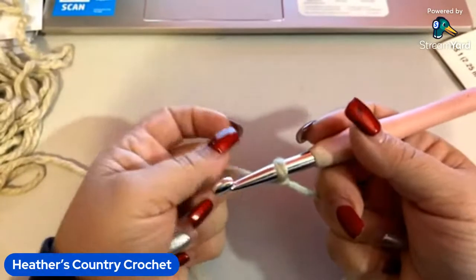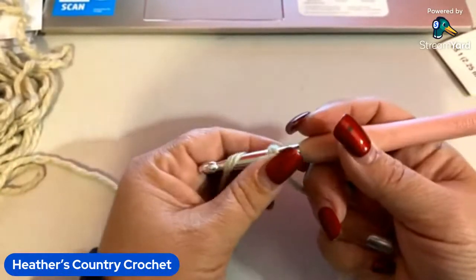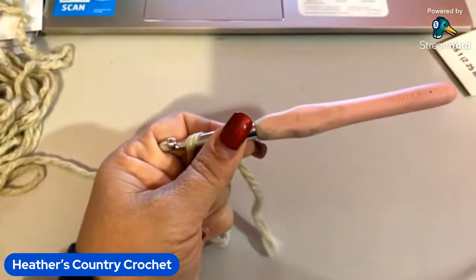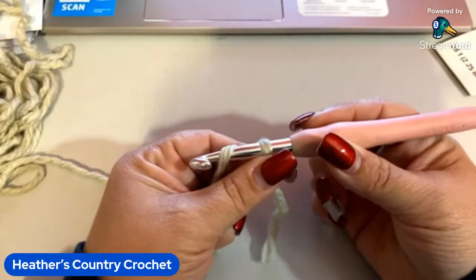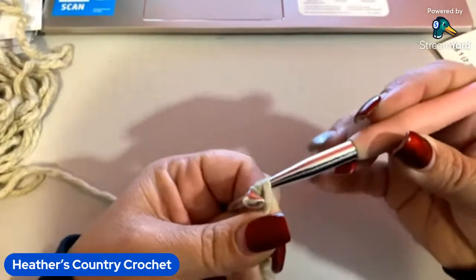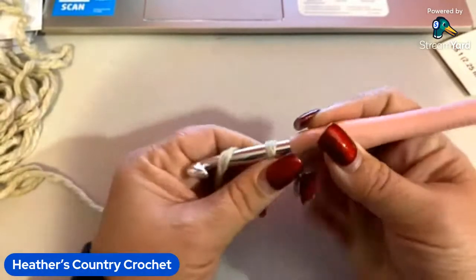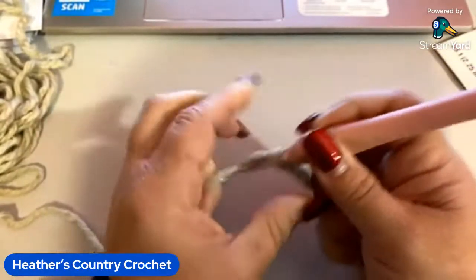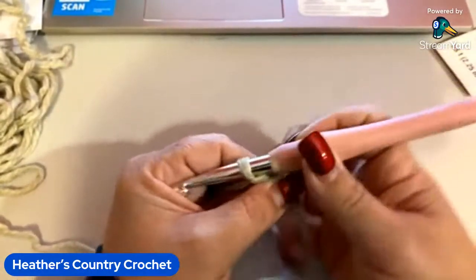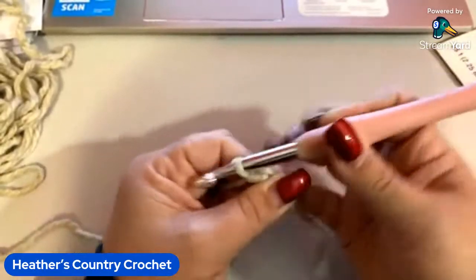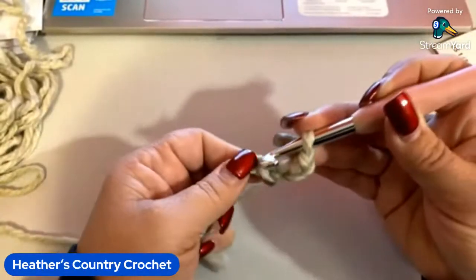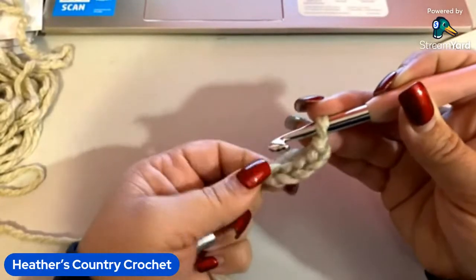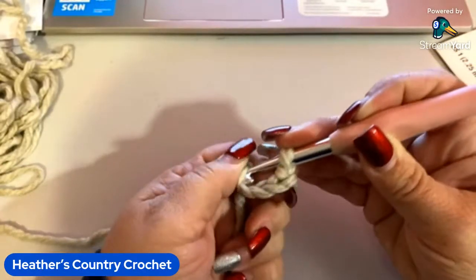So, get a slip knot, and now you can use the magic loop here if you prefer, but I'm just going to chain 5, and then slip stitch to the first chain to form a ring.